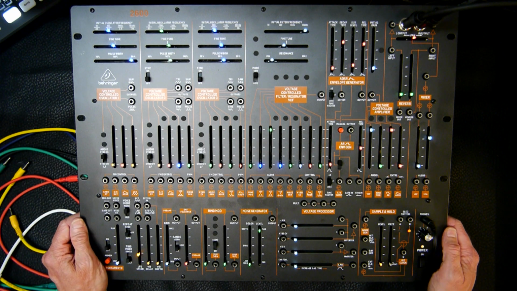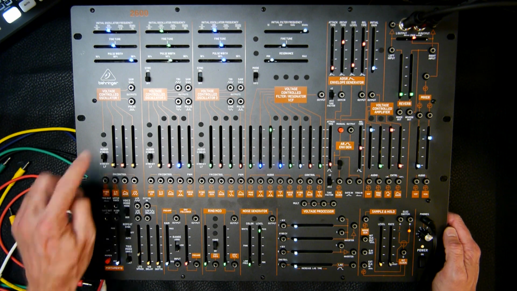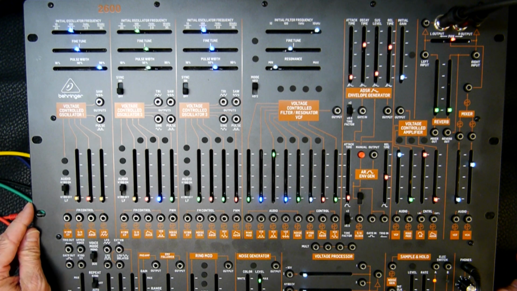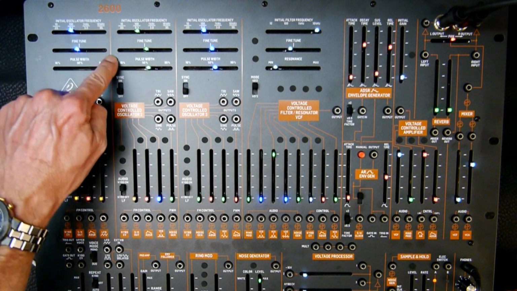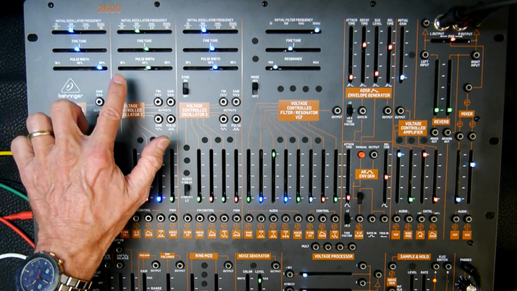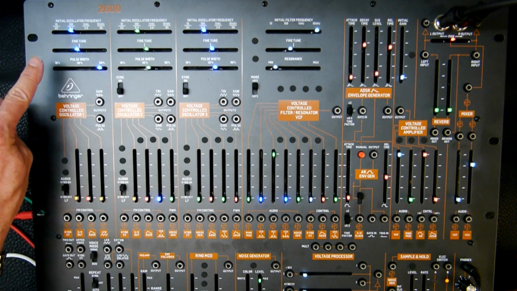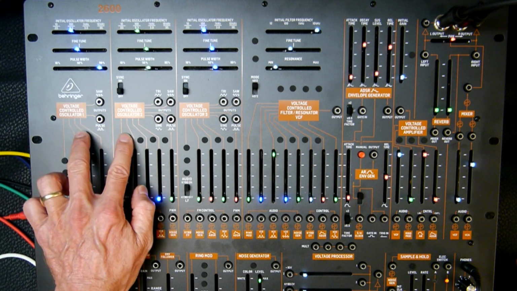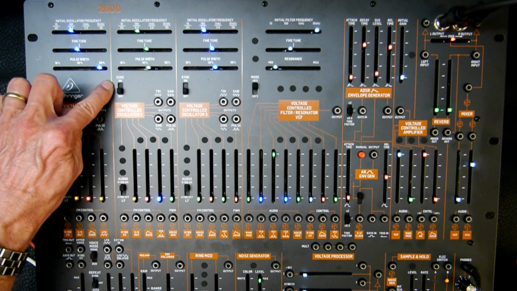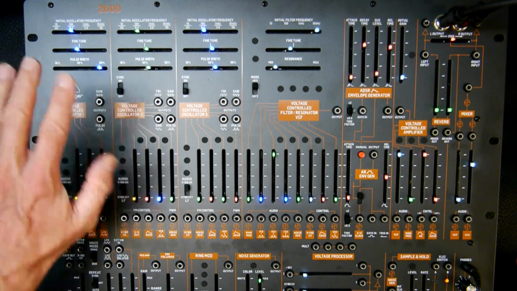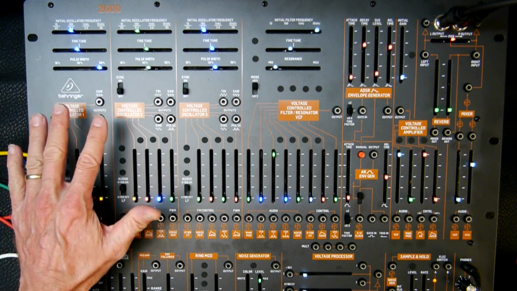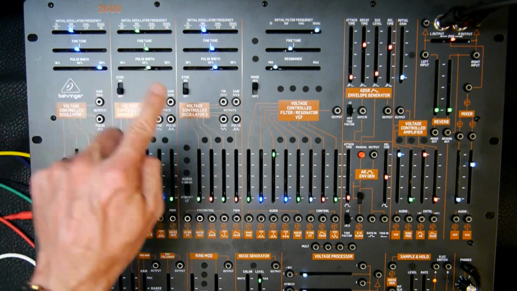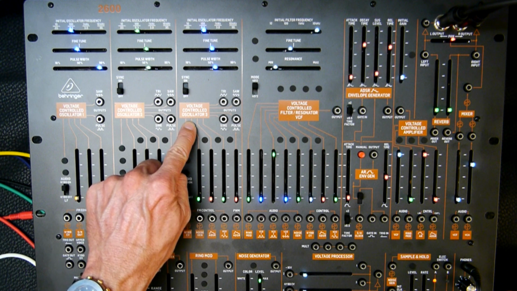Okay, now let's have a closer look at VCO number 2 here on the Behringer 2600. The first 3 sliders are exactly the same as on oscillator number 1. The first difference between these oscillators is here the sync on-off switch. I will talk about this later. The same sync on-off switch is also available on oscillator number 3.